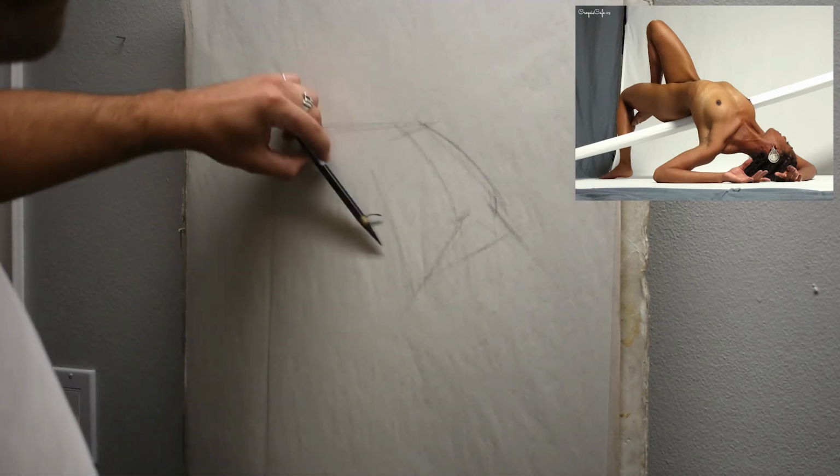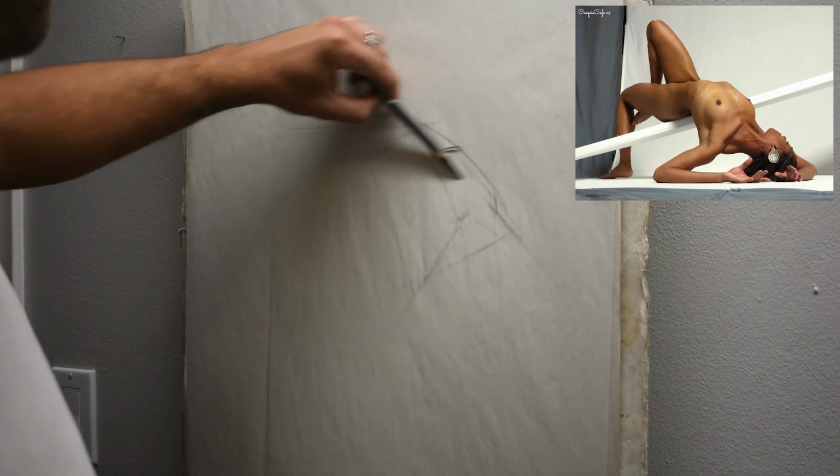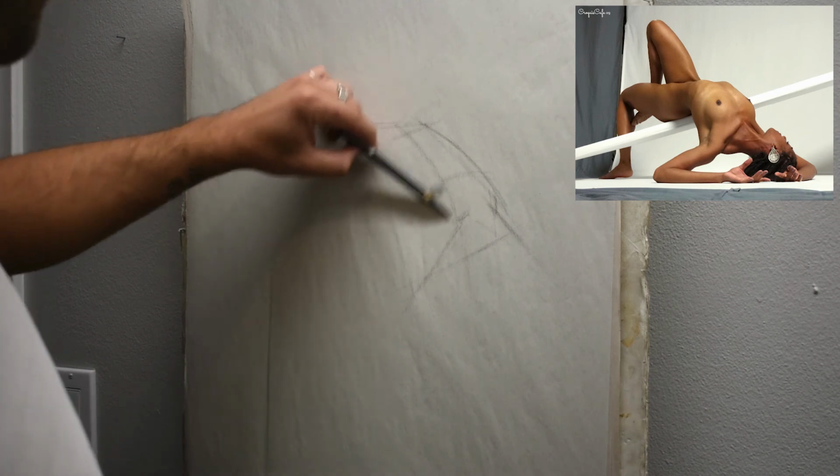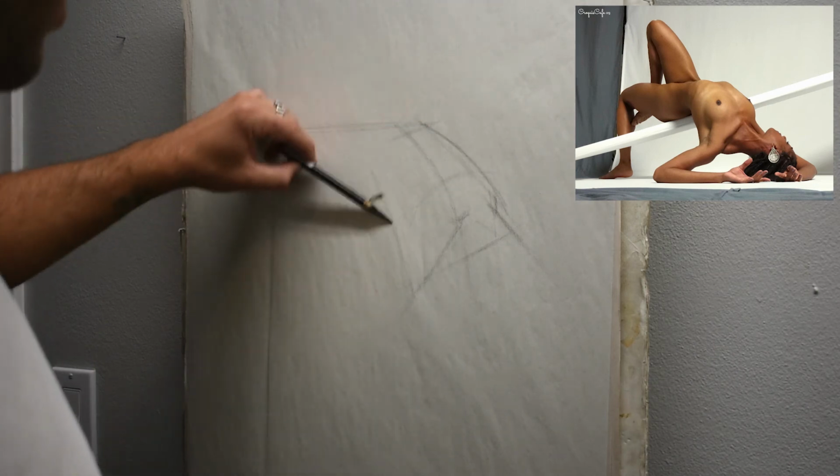Thinking about the three-dimensional nature of this rib cage here, just to help pinpoint some. I'm looking for the nipples right now.